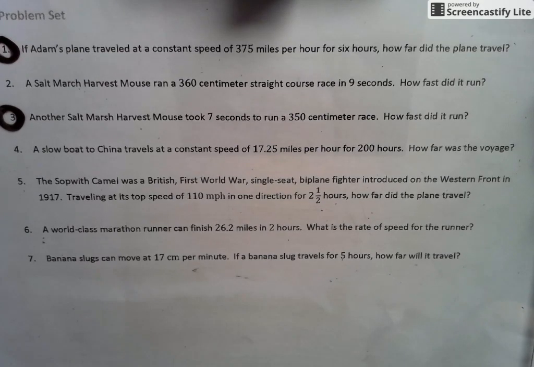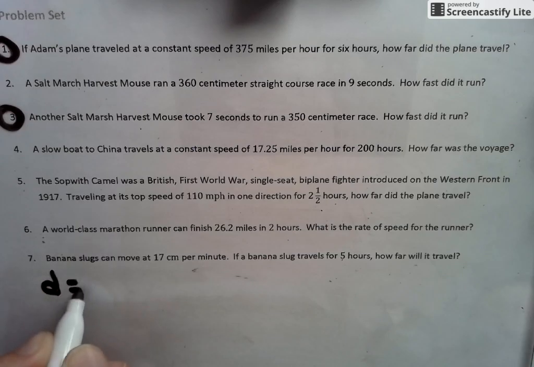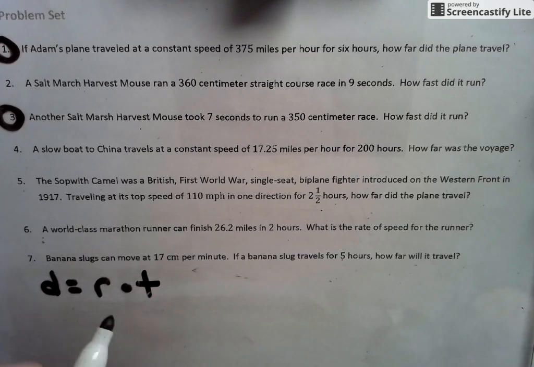This lesson will be about distance. All right, so there's a few formulas. The main formula that you will use is distance equals rate multiplied by time. If you notice, I put the dot in the middle as the times sign because we don't want to use the x. X would look like another variable, and we already have 3 variables going on right now, so we really don't want to have any more.